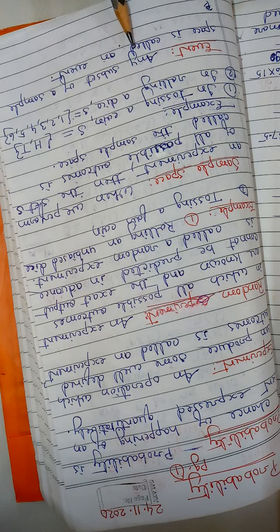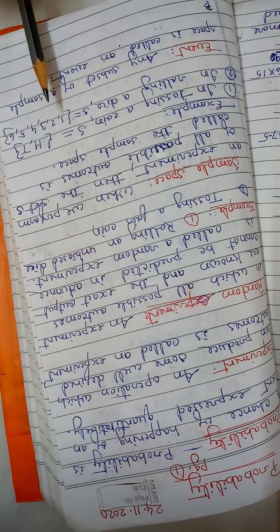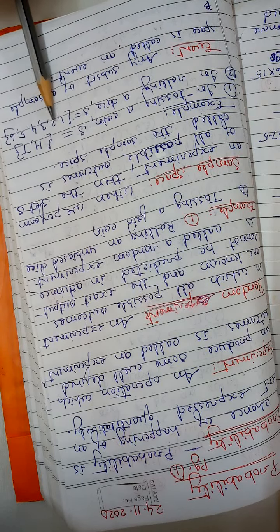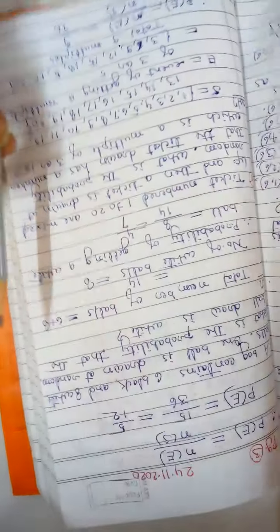Now, event. Any subset of a sample space is called an event. That means any one of these 6 numbers can be considered as an event.